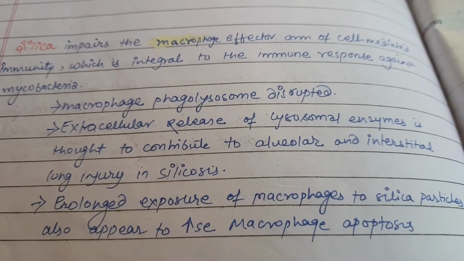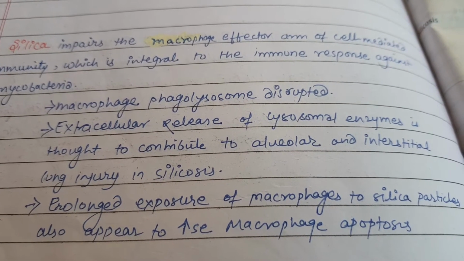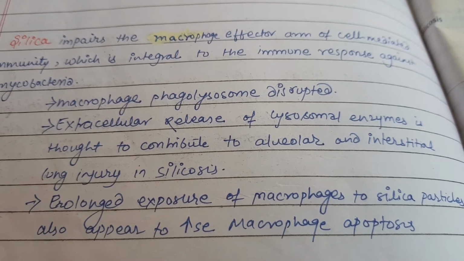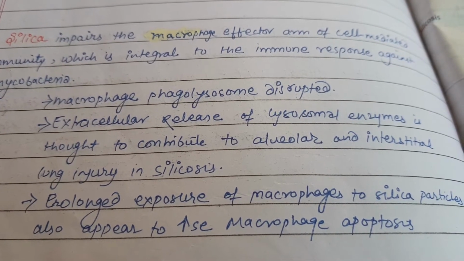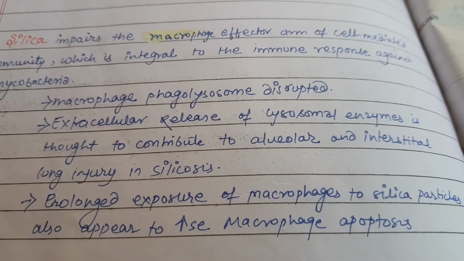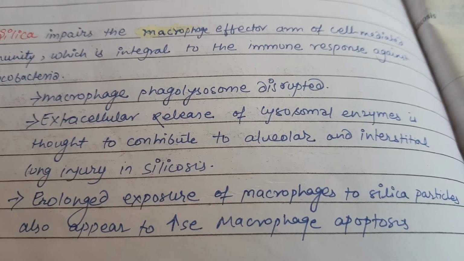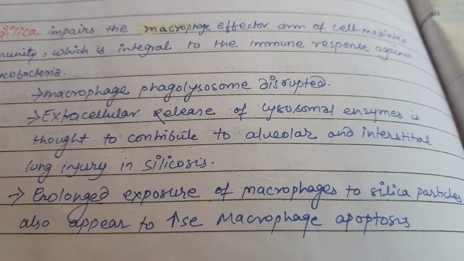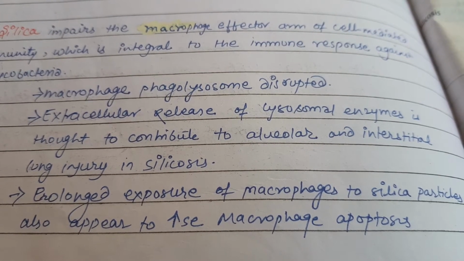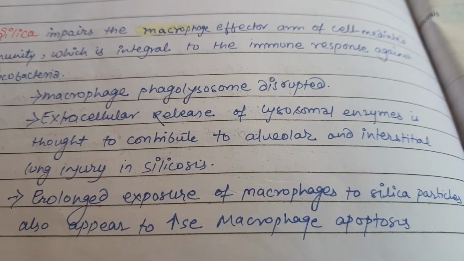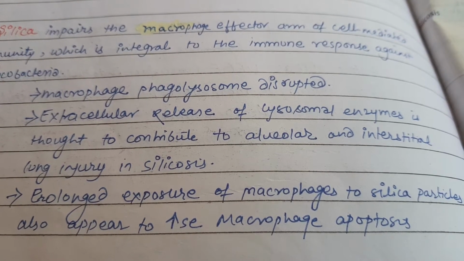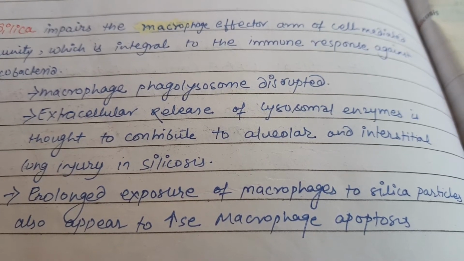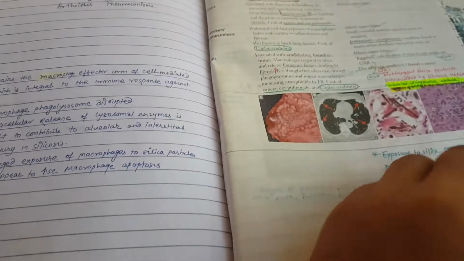Okay, so they might ask you, what is causing the lung injury? Basically it is the extracellular release of lysosomal enzymes. That is causing the lung injury. This is a very sneaky point that you need to remember. And prolonged exposure of macrophages to silica particles also appears to increase macrophage apoptosis. So silica can also kill the macrophage. Earlier I said that silica can paralyze, and it can also lead to apoptosis of the macrophage, right? So let's go to the next page.